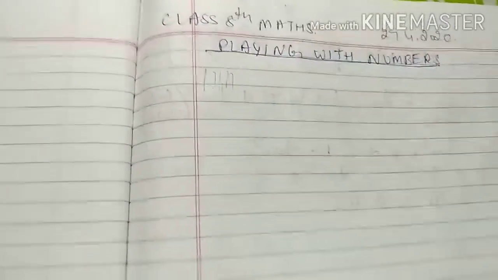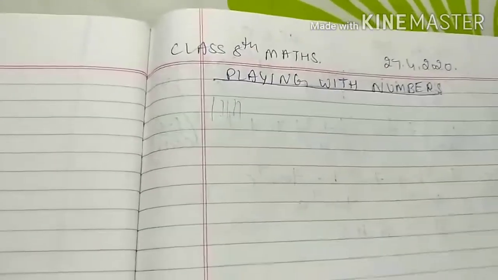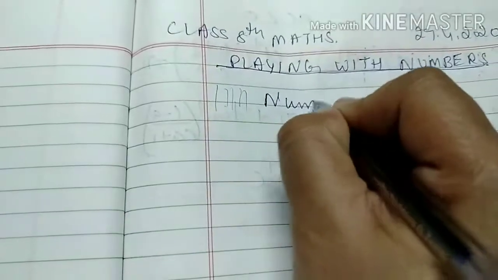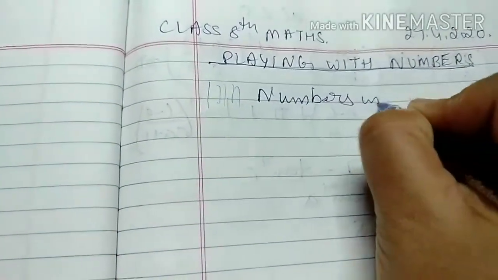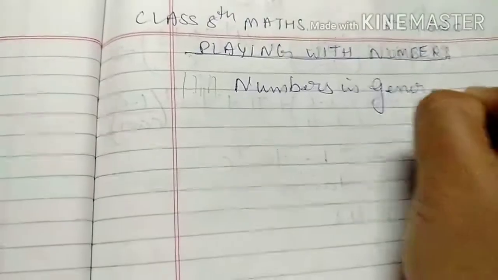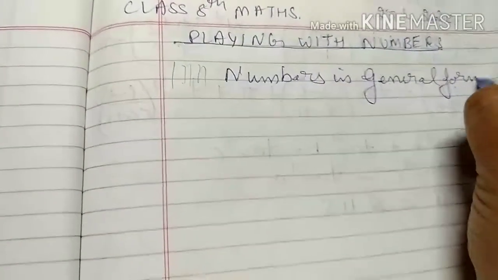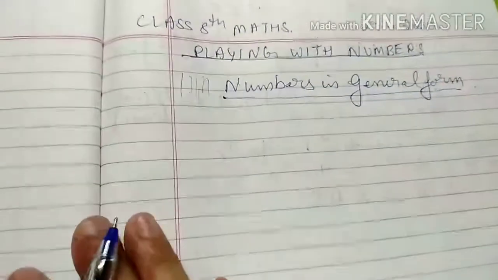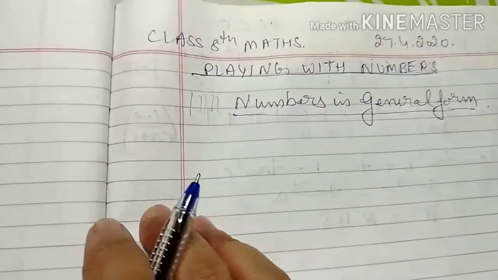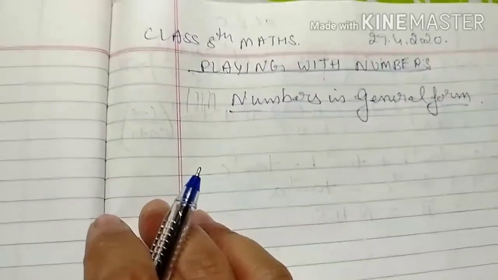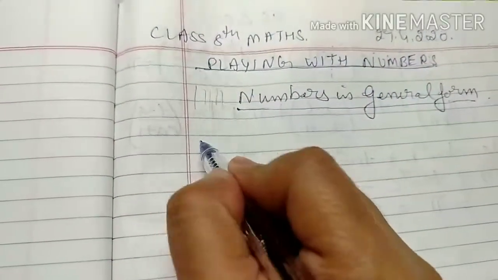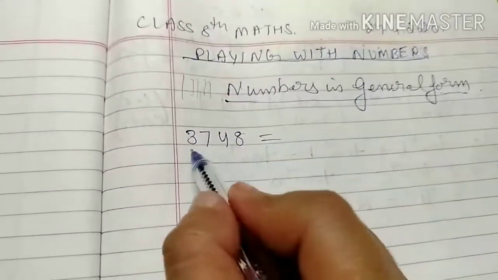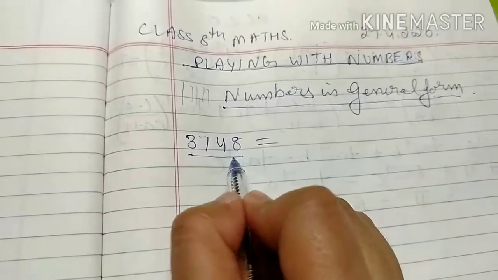So in this section, we start with numbers in general form. Another name for general form is expanded form. In your classes, when a number is given to you, you write it in expanded form. Like if the number 3748 is given, when you write this in expanded form, you first check the position.